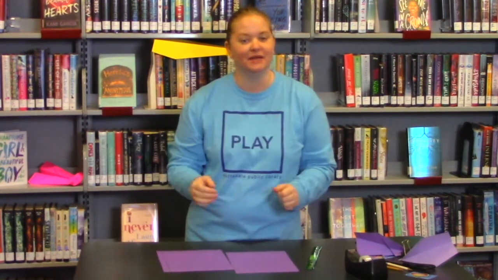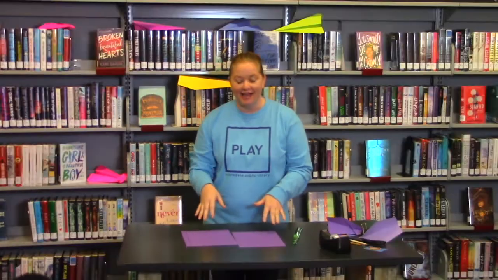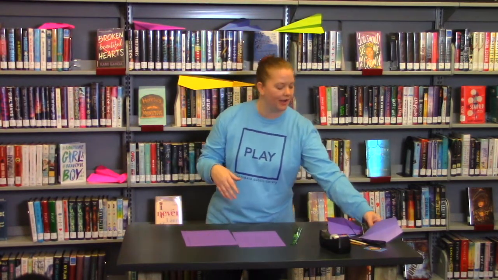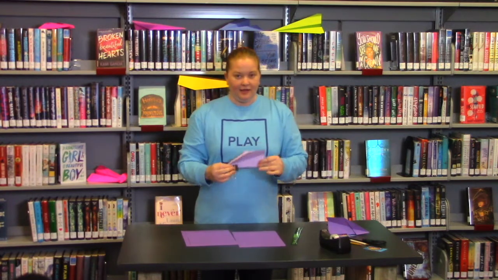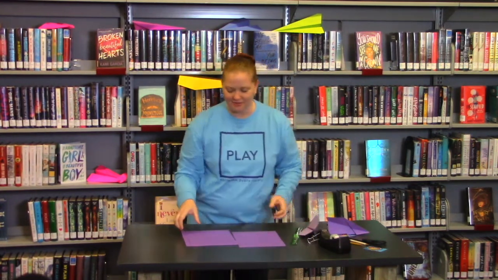This was designed by John Collins, who holds the world record, and this is his plane, the Suzanne, and he's published it in many books. You can look him up on YouTube. He does have books on how to fold paper airplanes that you can also look for. It's a little bit challenging and a little bit different, but I think we can do it.